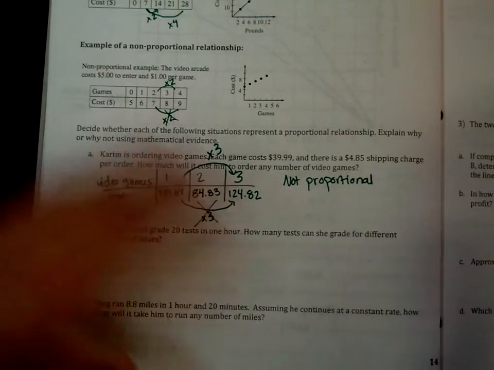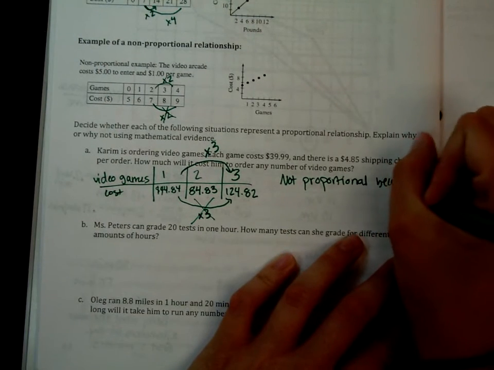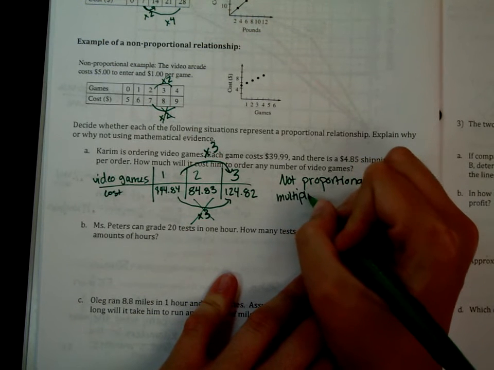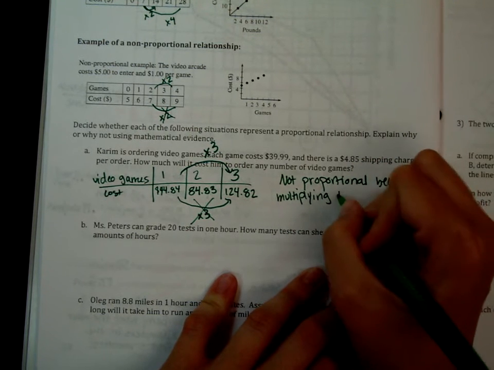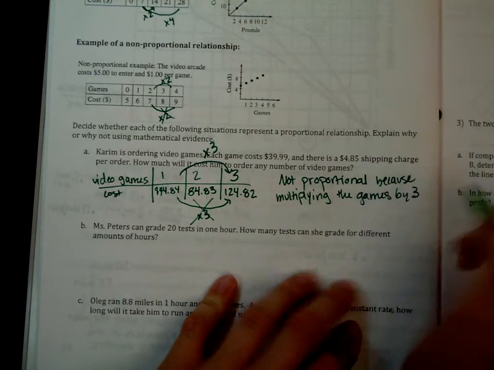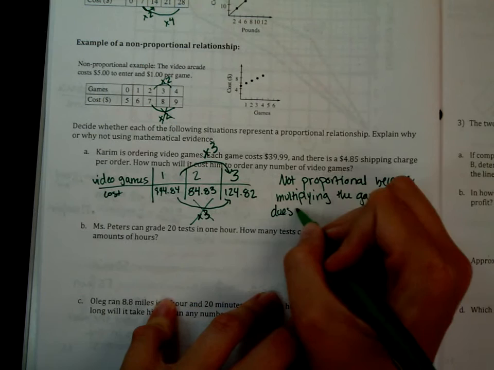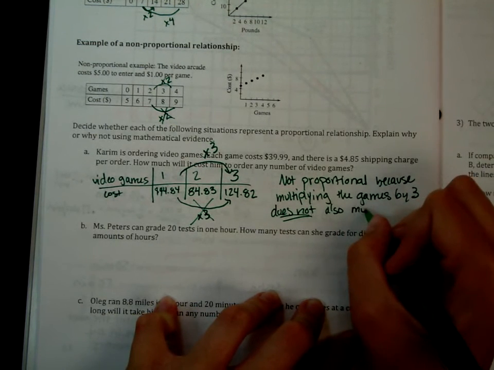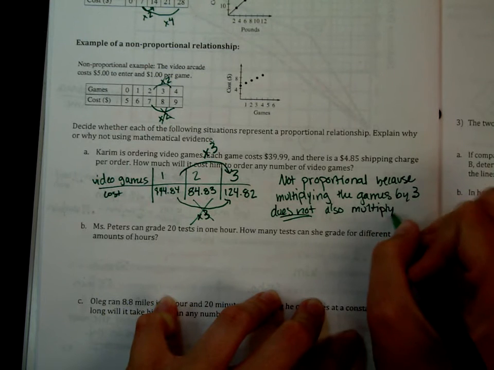So this is not proportional because multiplying the games by 3 does not also multiply the cost by 3.